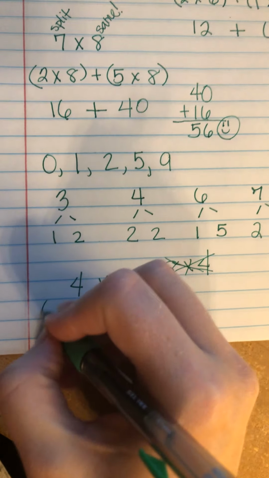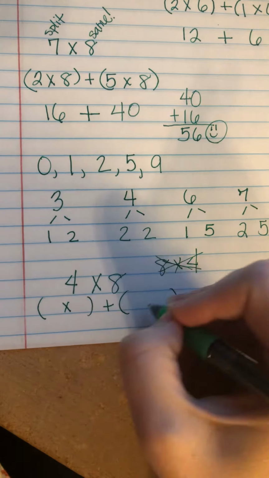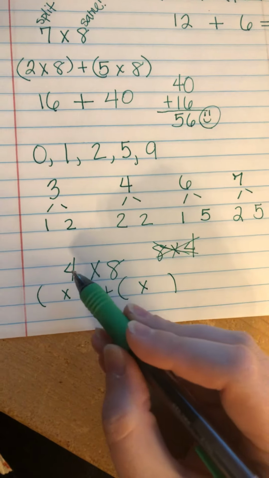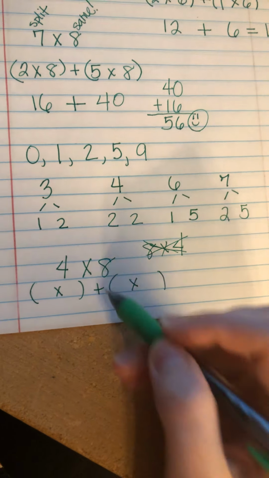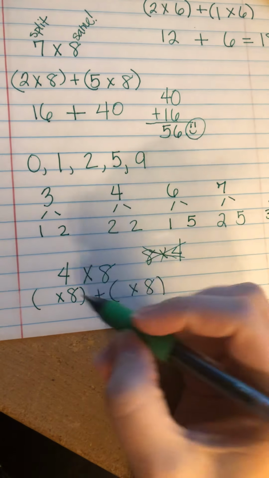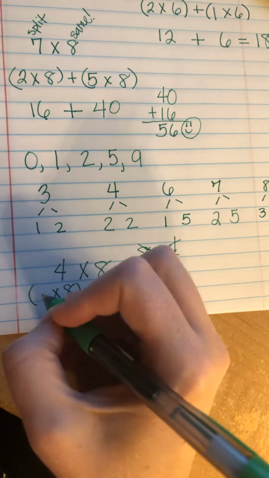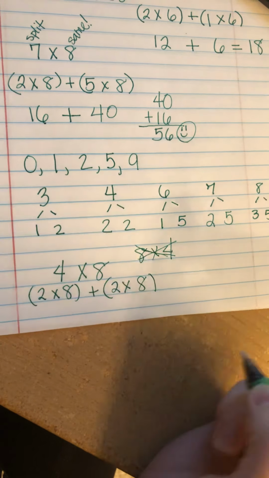Okay? So we draw our cheeks and our kiss. Put our little multiplication symbol. First number split, second number same. Oh, Mr. 8, you're going to stay. Okay? And then we're going to split the 4 into 2 2s. Boop, boop. Okay?